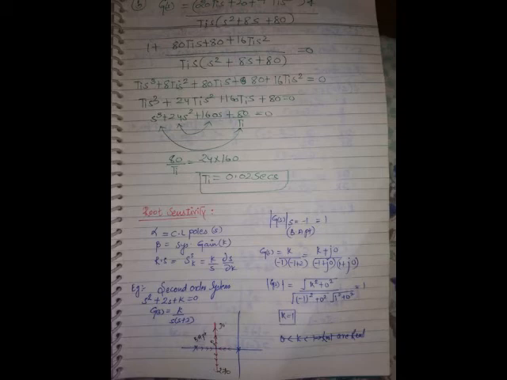Third, in terms of filtering property, it acts as a band reject filter.